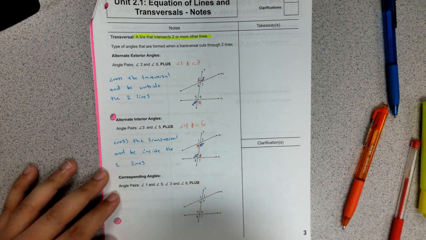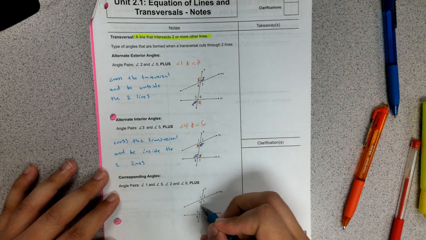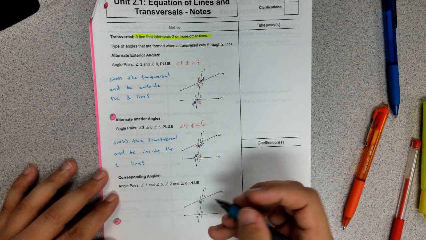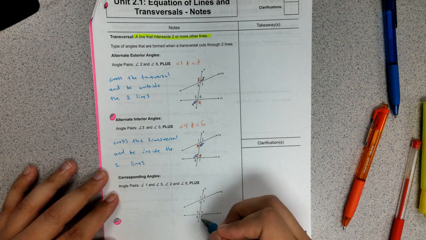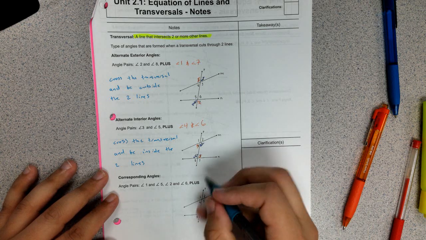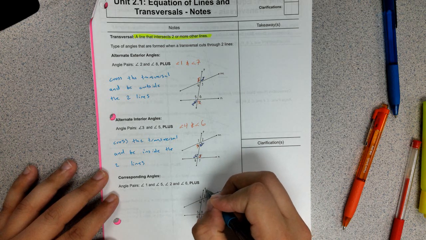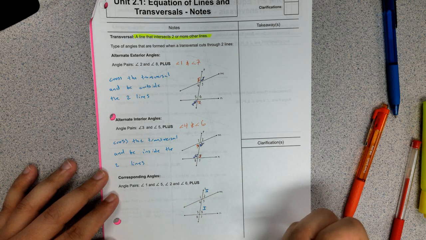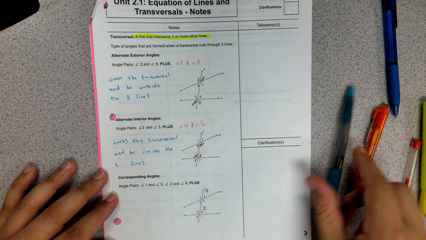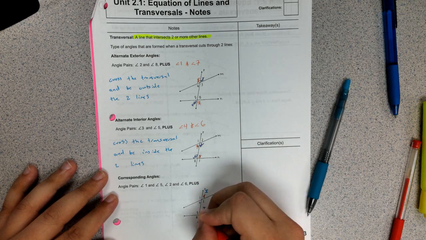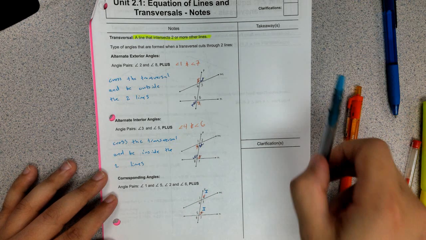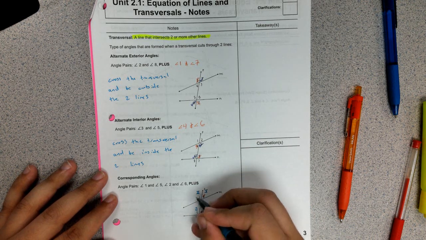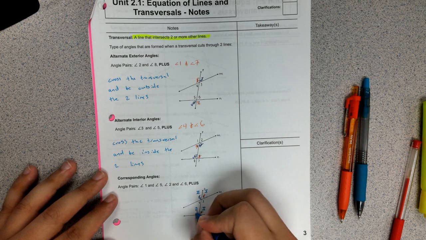Corresponding is a little tricky. I like to think of corresponding as if I'm looking at an intersection of a line and the transversal. It has 4 quadrants. And so I need to match the angle that's in the same quadrant below. So if angle 2 is in quadrant 1, I need to figure out who else is in quadrant 1, and that appears to be angle 6. So I have angle 2 and angle 6. Okay. In quadrant 2, we have angle 1 and angle 5.